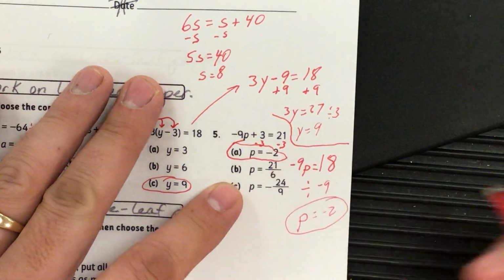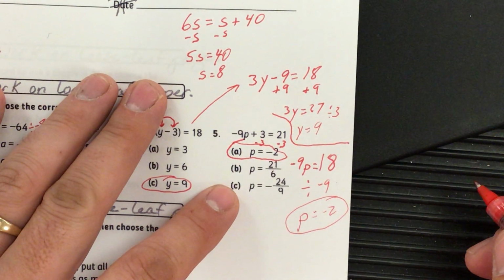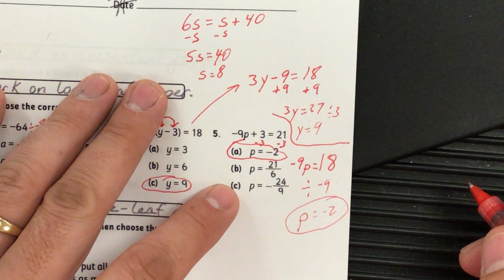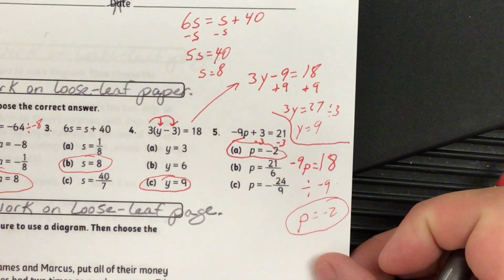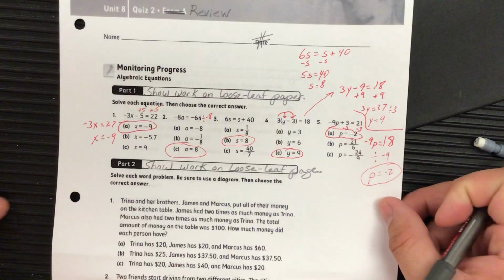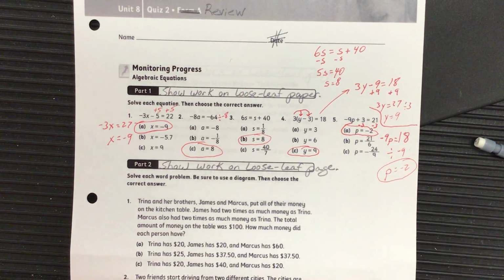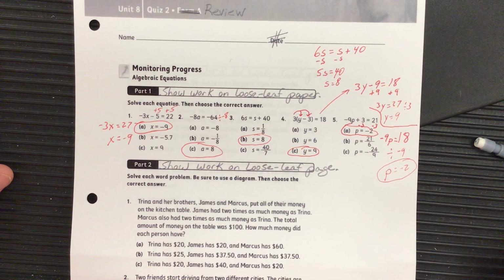All right, so how do we do so far? I got number 4 wrong. I got the rest of them right. That's it. All right, again, that's how much work you should be showing. We've been doing these for a very long time, not just this unit.